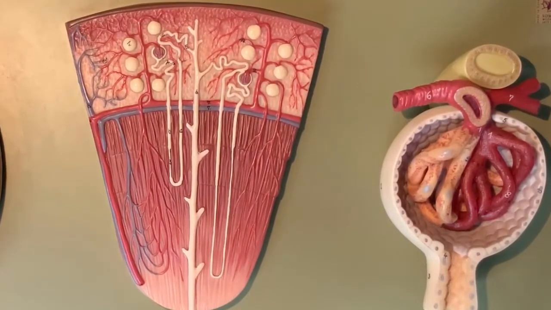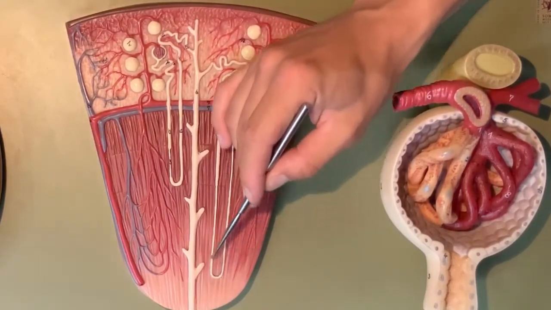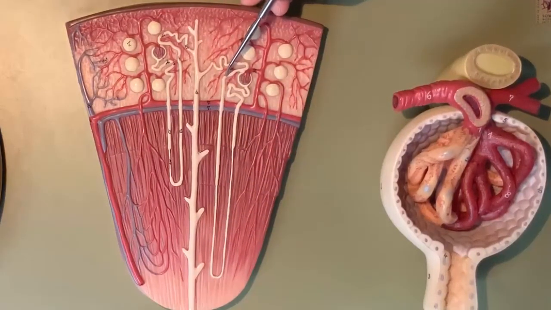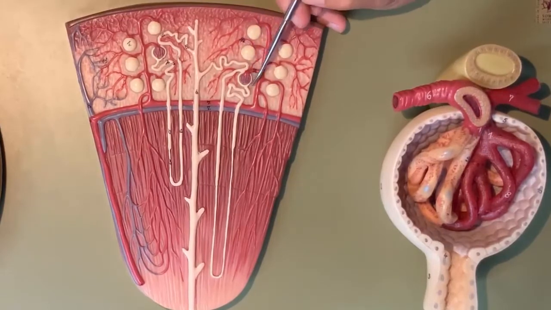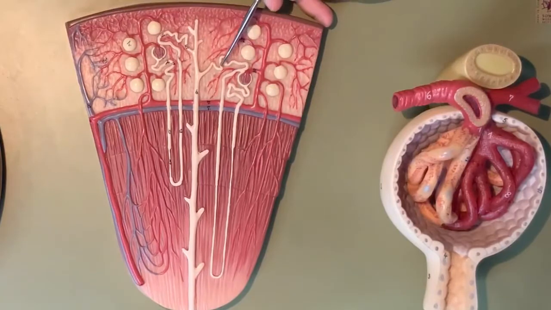The distal convoluted tubule is the next structure on your word list. If we were to follow this proximal convoluted tubule and go down through this U-shaped loop, we'd end up finding ourselves in another convoluted tube, and this is the distal convoluted tubule. This is called the distal convoluted tubule because this part of the tube is distal to the renal corpuscle. So this is kind of the most distal part of the nephron, so it's referred to as the distal convoluted tubule.